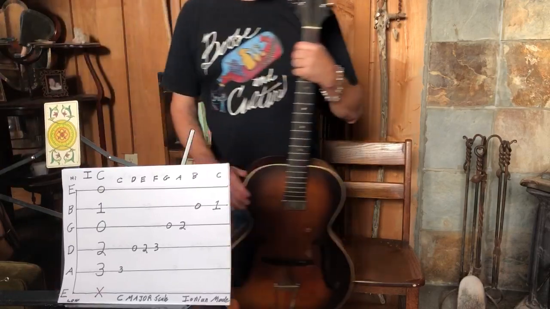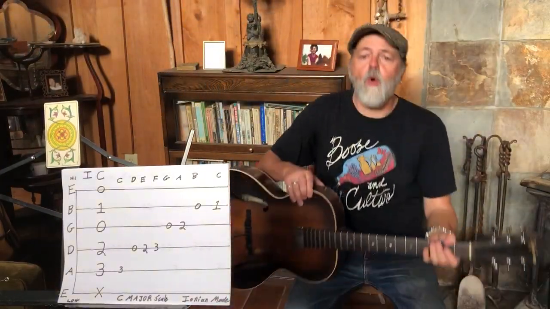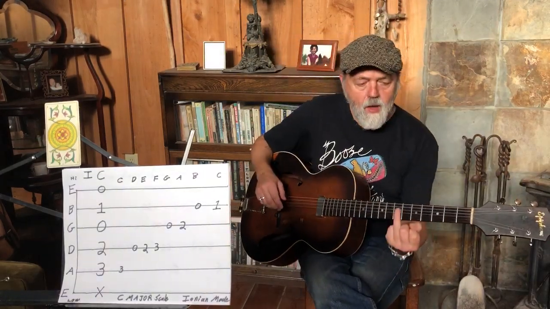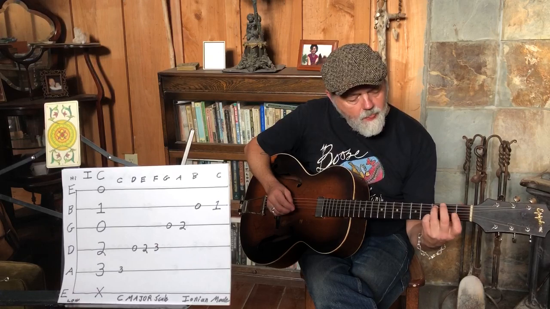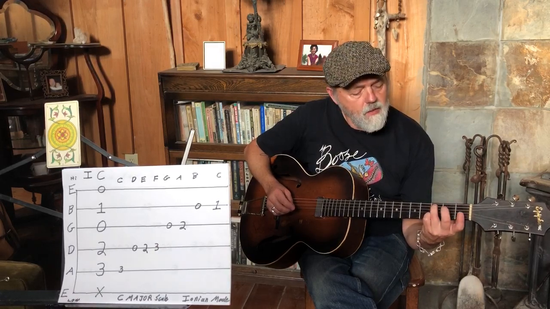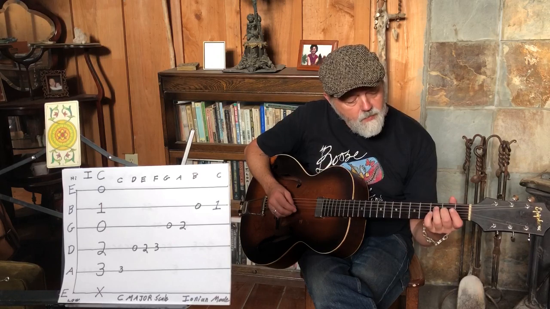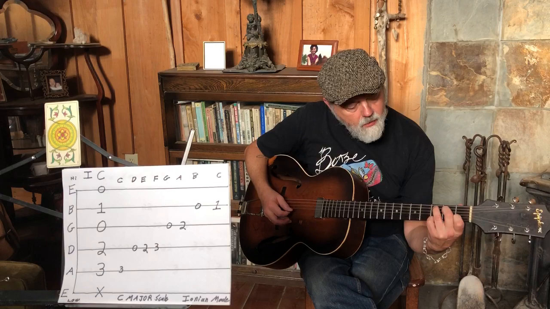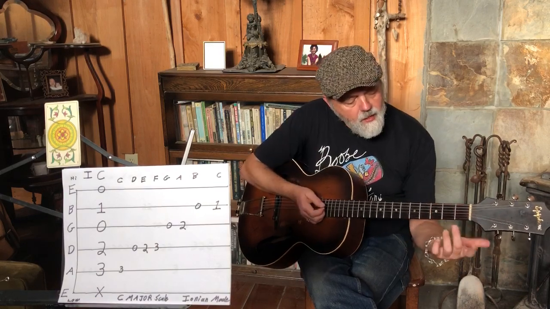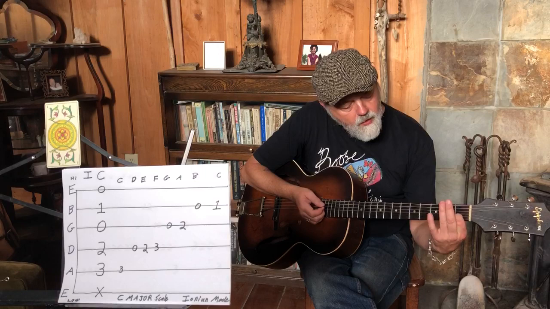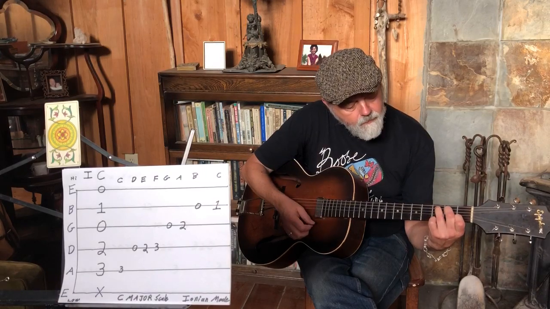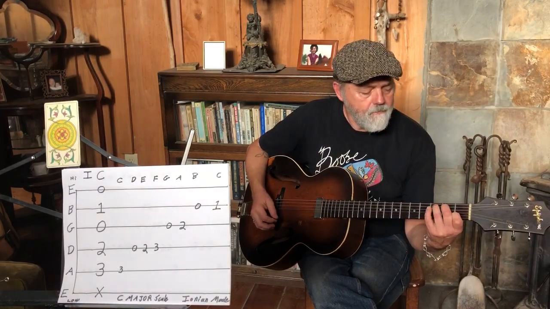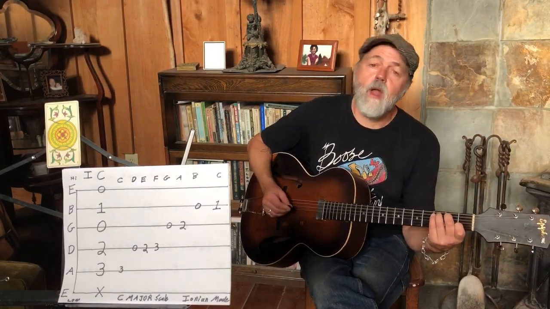So the first thing let's do is let's learn a C chord. To make a C chord, I'm going to take my ring finger, put it on the 3rd fret of the A string, take this finger, put it on the 2nd fret of the D string, and my index finger is going to go on the 1st fret of the B string. A 0 in tablature represents an open string. An X represents a string that you're not going to play.